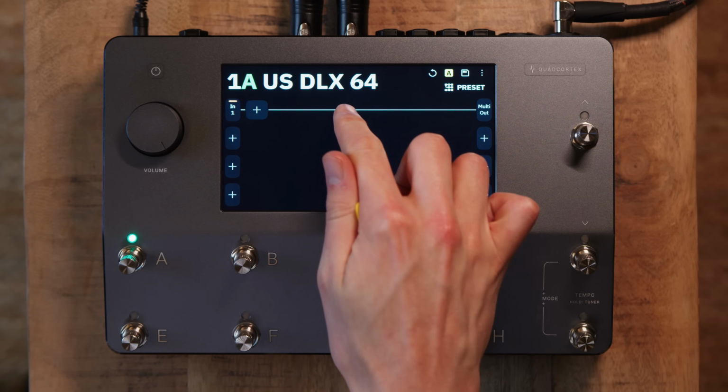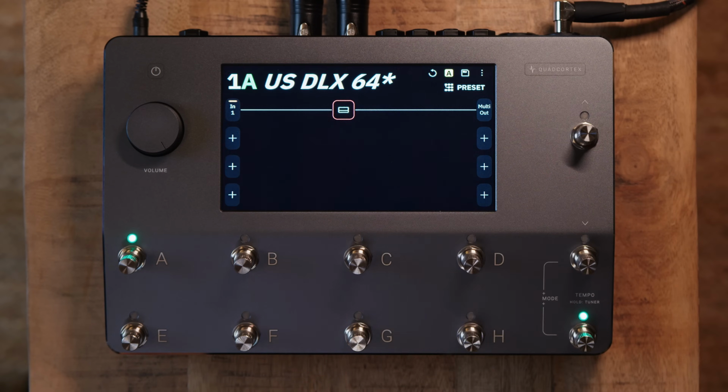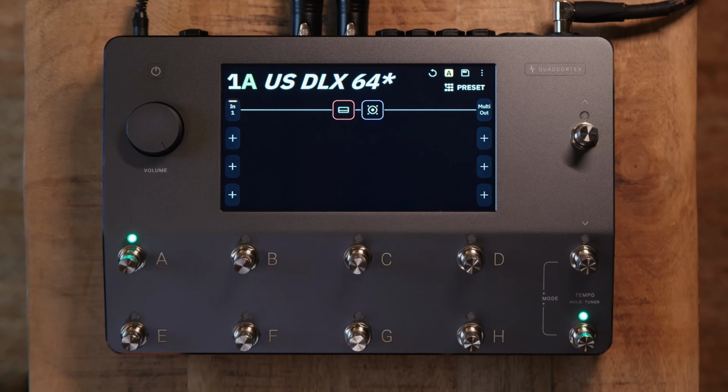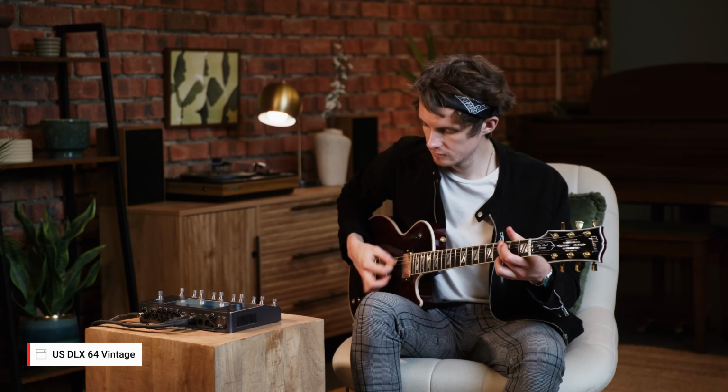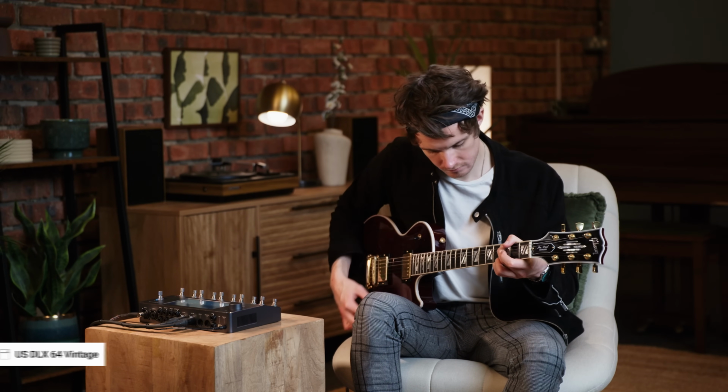I'm going to go to an empty space on the grid, select Amp, and now select US DLX64 Vintage, and also pair it with a complementary cab. So now that it's loaded onto the grid, let's hear how it sounds with its default settings. Immediately there, you can hear that vintage, clean, pushed breakup tone.